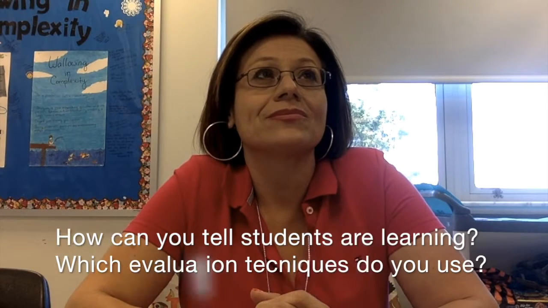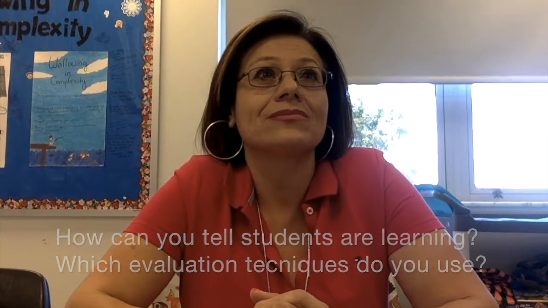Do you prefer homogeneous or heterogeneous grouping in your classrooms? Heterogeneous. Why? Because I think of their strengths and weaknesses, and in grouping them that way, they can learn from each other. How can you tell students are learning? Which evaluation techniques do you use?